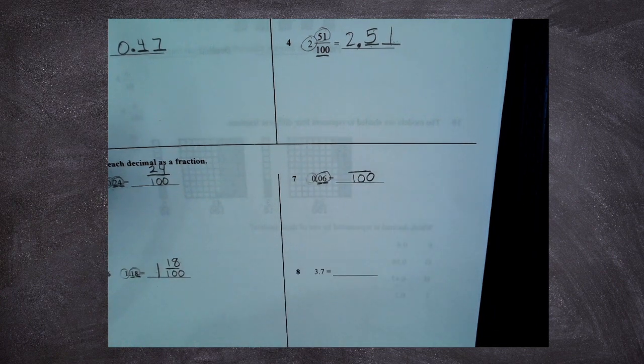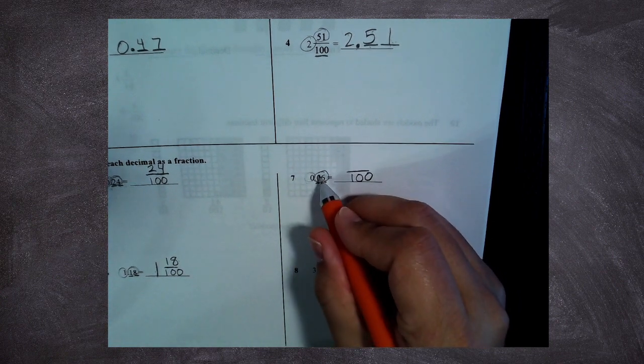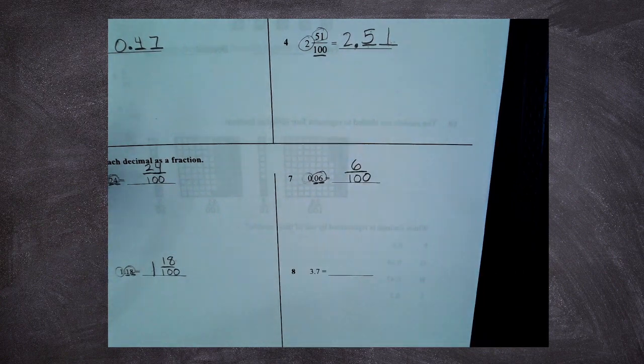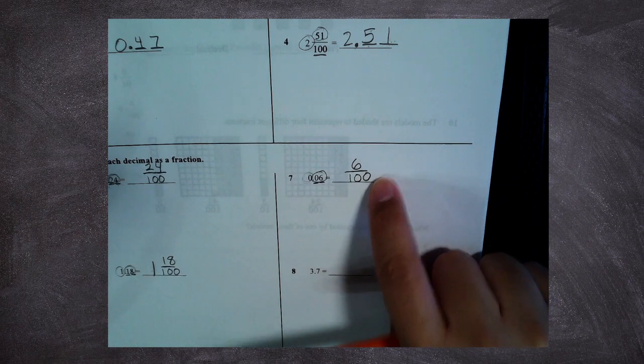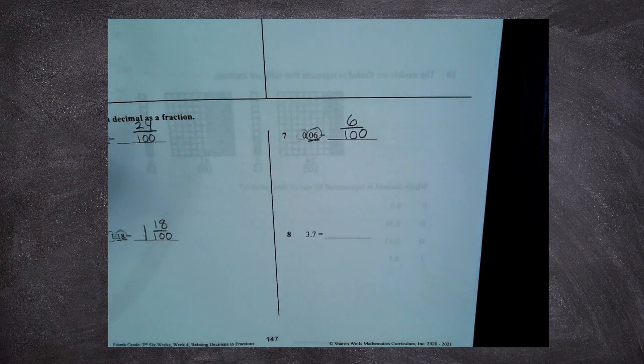And then I look at the number after the decimal. 0.6. If there's a 0 in front, I don't have to write it. My numerator would just be 6. 6 out of 100. Problem 8, I want you to try, and then we'll check that together.